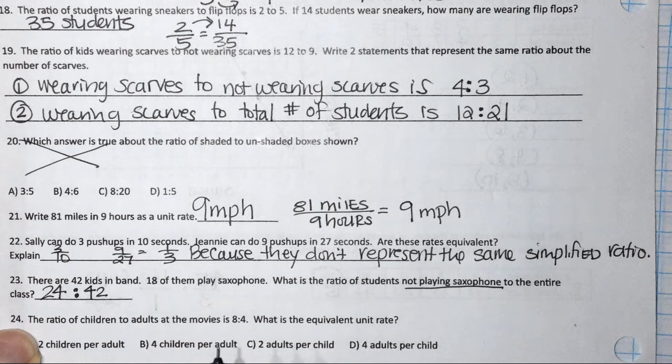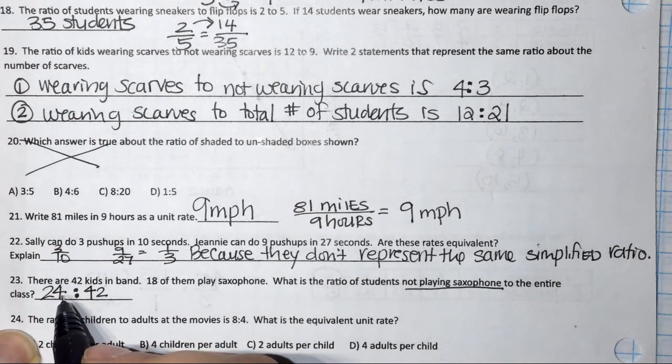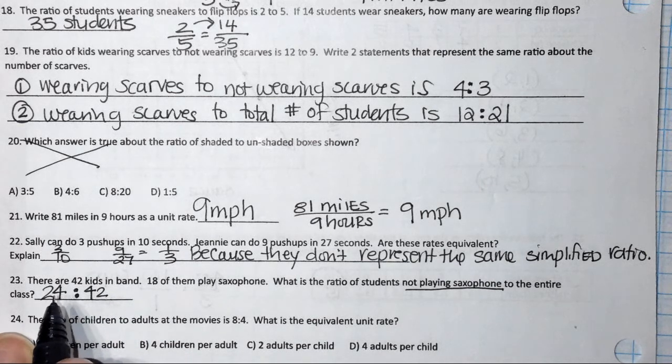Is it okay if I said 24 kids not playing saxophone? No. Hang on one second. Some of you are dividing by 2, which gives you 12 to 21. 12 to 21 can still be simplified.